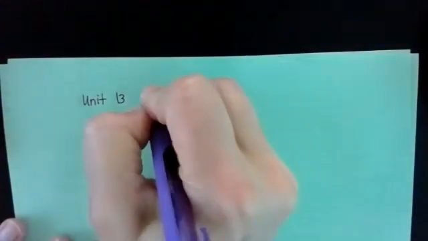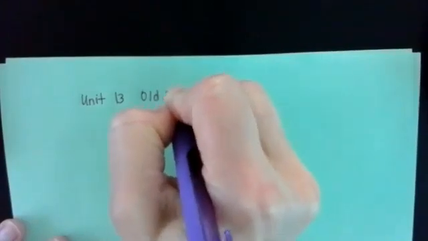So I'll use label here, unit 13. Try to get that into focus a little better. There we go. Call it the Old Foamy Lab. That's actually what it was called.